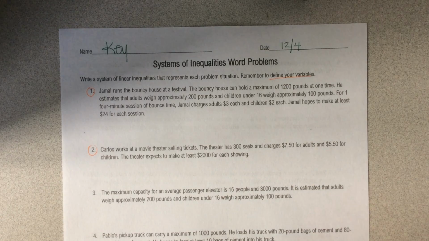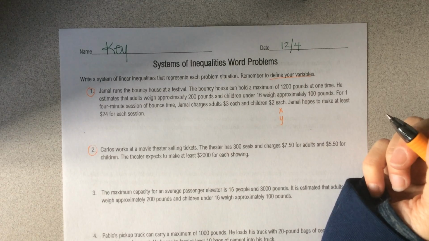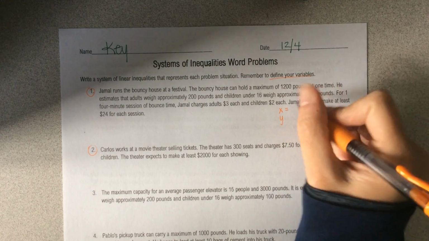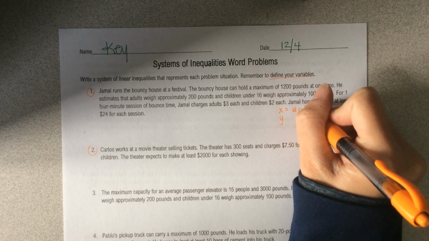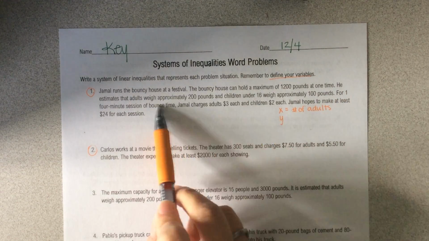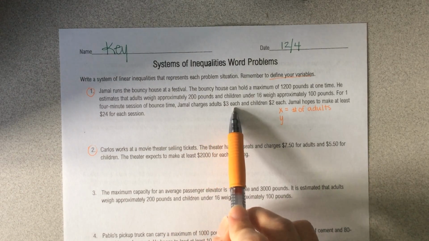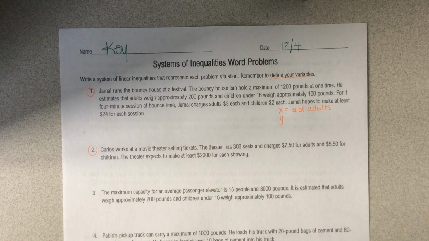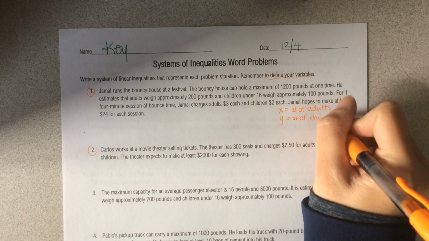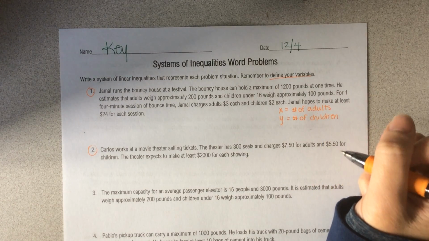So first thing I'm going to do is define my variables. I'm just going to use X and Y because for right now that's the easiest thing. So I'm going to have X represent the number of adults, right? Because each of my sets of different definitions, like adults weigh 200 pounds and he charges adults $3 each, I know that one of them has to be adults, which means the other one has to be children. Now I know which variables to attach to all of the different numbers.